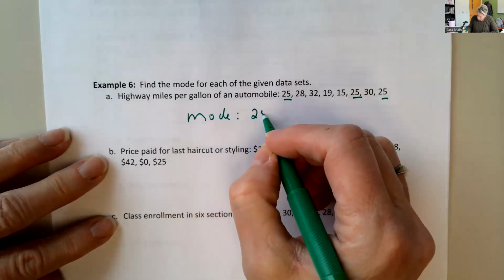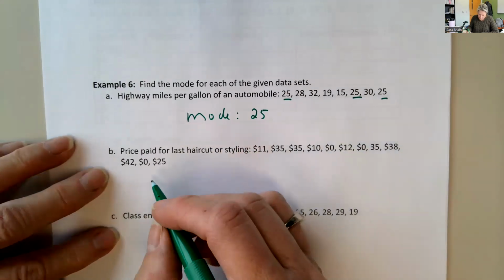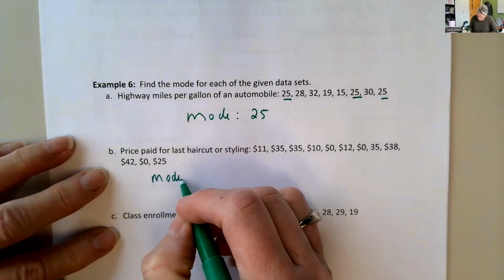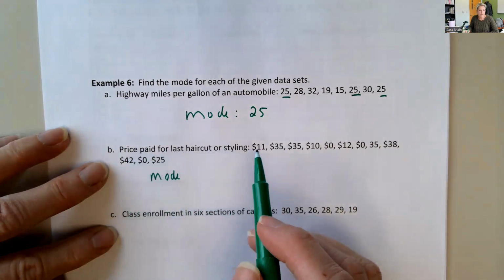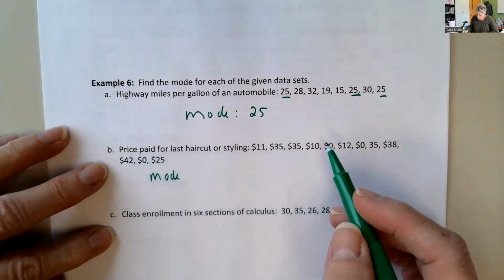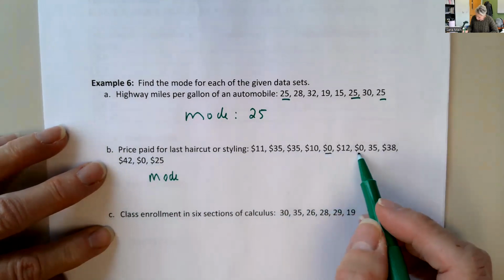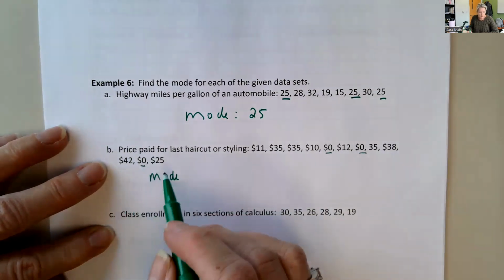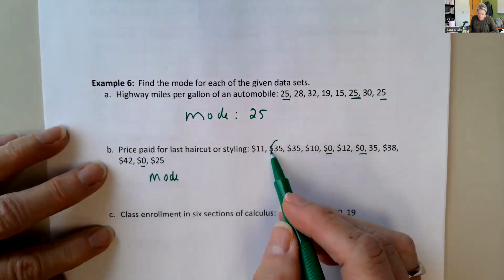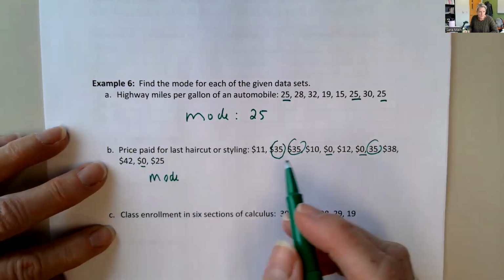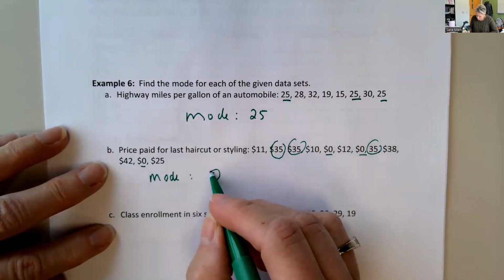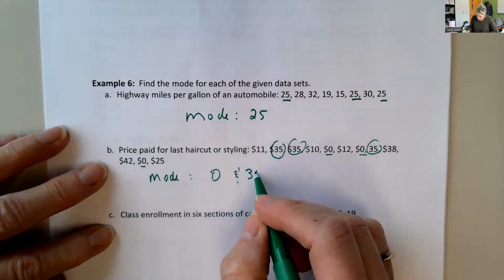Because it happens the most number of times, it happens 3 occurrences. Part B says, find the mode for the price paid for the last haircut or styling. So if we looked here, 0, 0, and 0, and then also 35, 35, and 35. So they each have 3 occurrences, so it's bimodal. So we have 0 and 35.